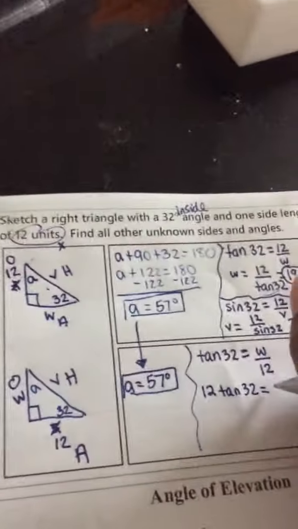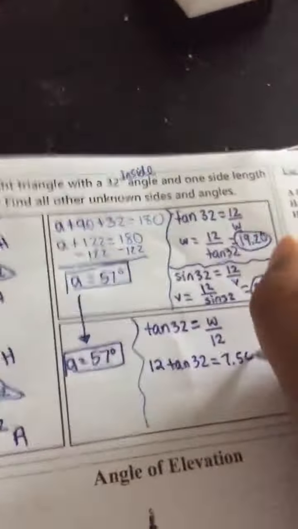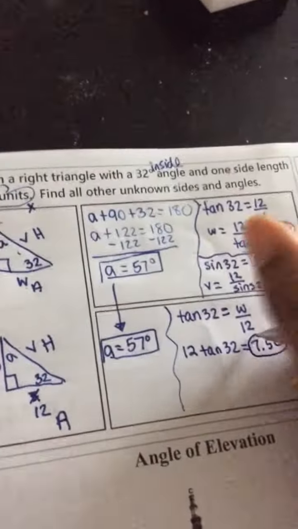Alright, so 12 times the tangent of 32 is 7.498. So 49 becomes 50. If you put 7.49, of course, I'll take that even though I don't want to.